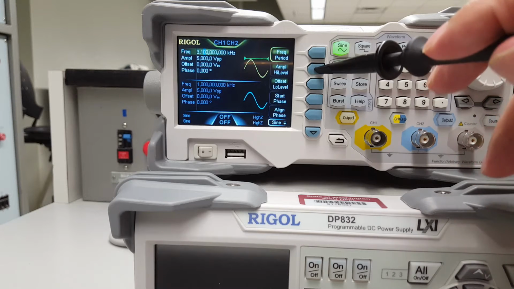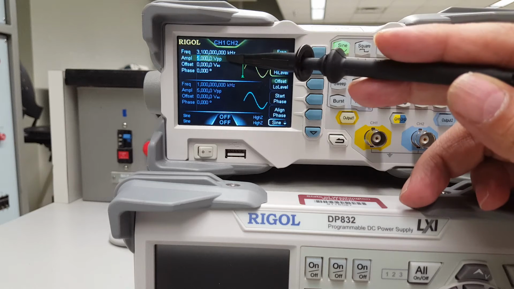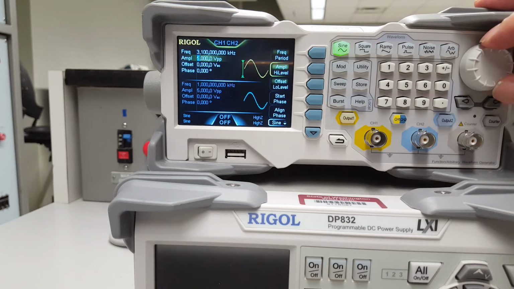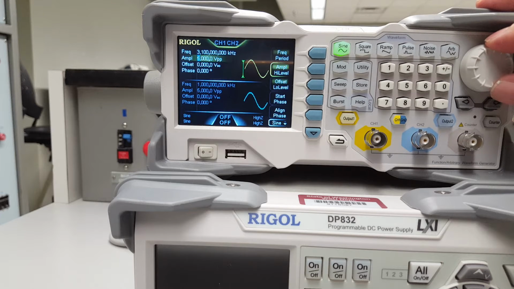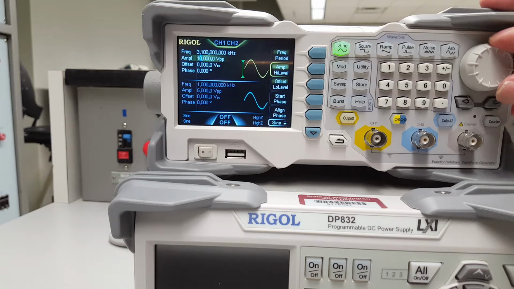So if I want to change the amplitude here, it is in peak to peak. It says that the DC offset is 0. So I can adjust the peak to peak value here to 5 volts, 6 volts, 7 volts, 8 volts, 9 volts. I will go to 10, 11, 12 peak to peak. It will go all the way up to 20. And then it will stop. This is the maximum value. So it will go up to 20 volts peak to peak.